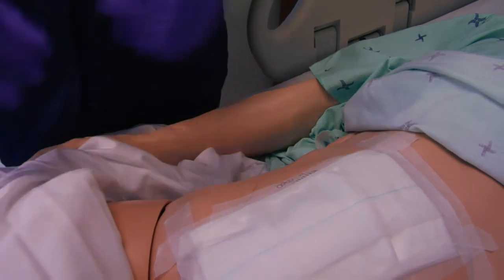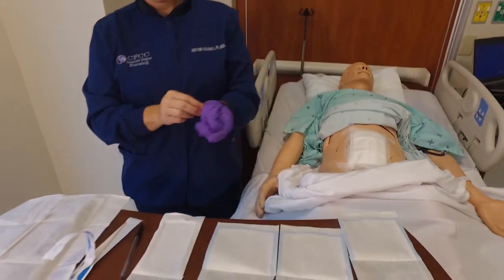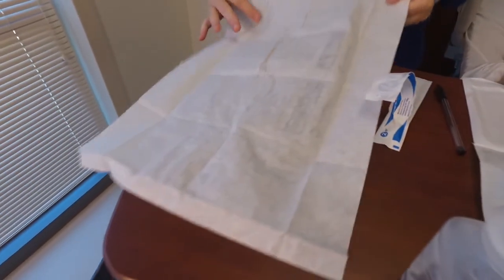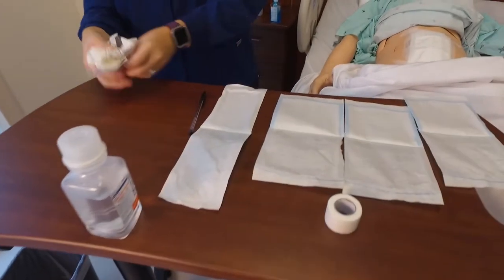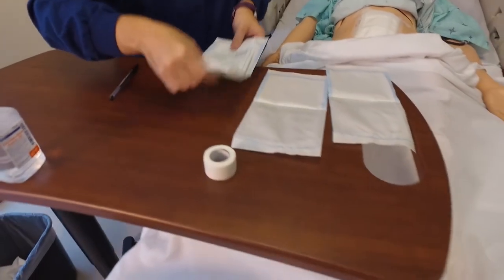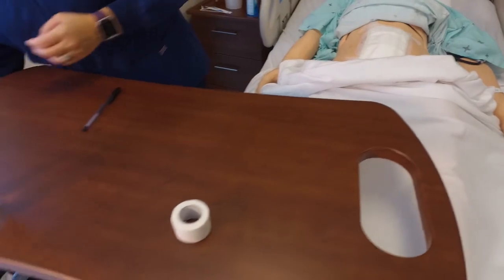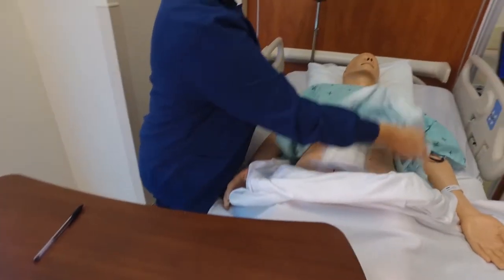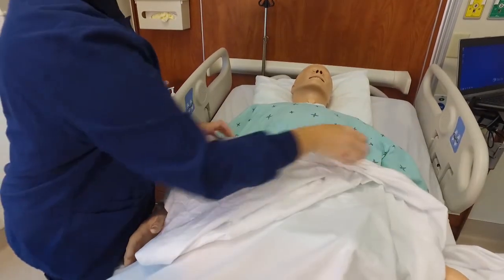The nurse will remove and discard her soiled gloves and clear off the bedside table. The nurse then assists the client back to a comfortable position and assesses the client's tolerance of the procedure.